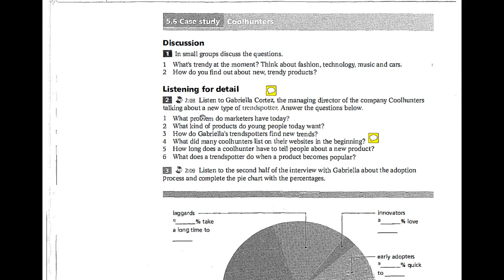While listening to this dialogue, you are going to answer the questions. What problem do marketers have today? What kind of products do young people today want? How do Gabriela's trend spotters find new trends? What did many cool hunters list on their website in the beginning?